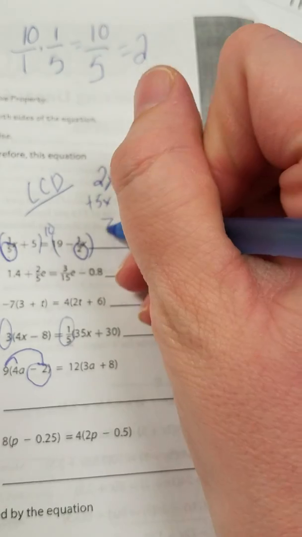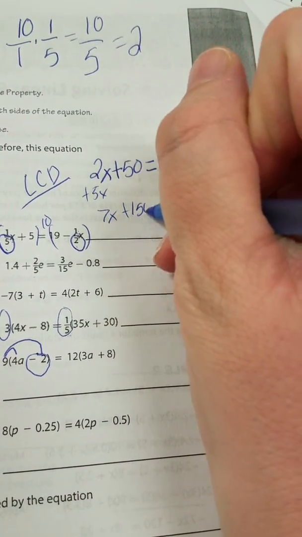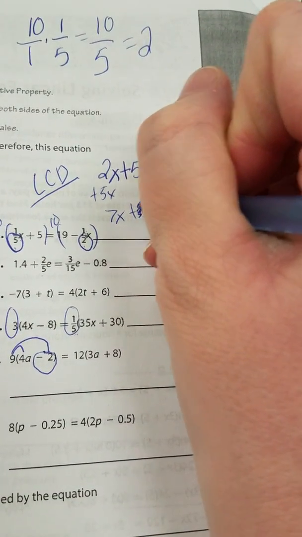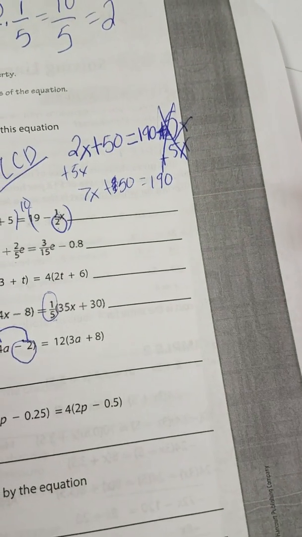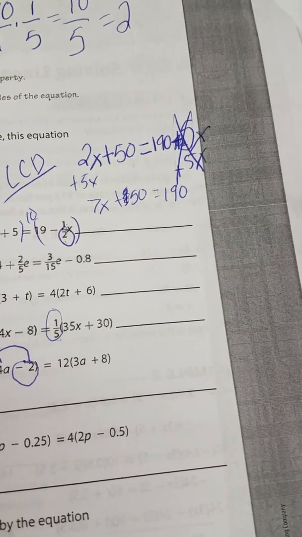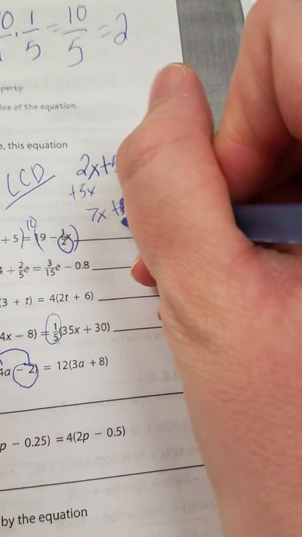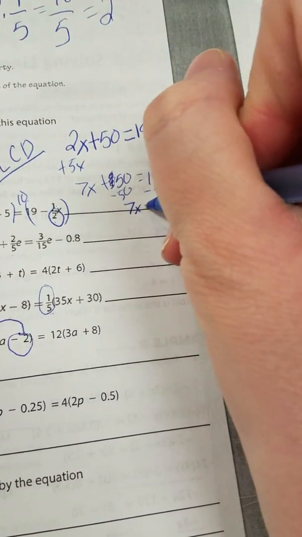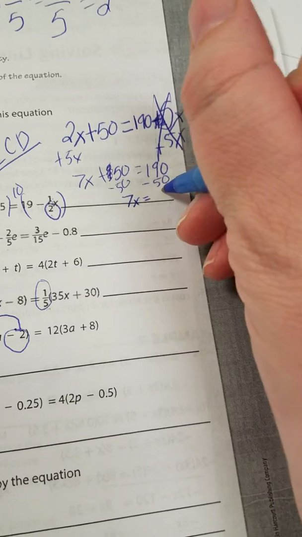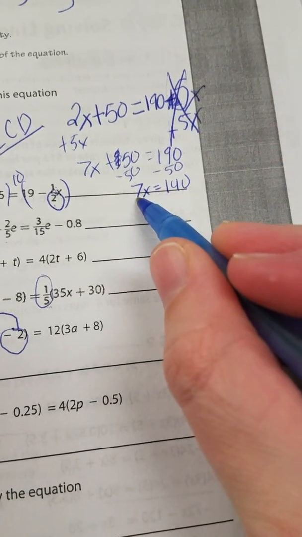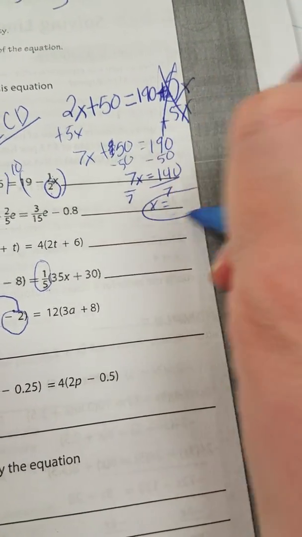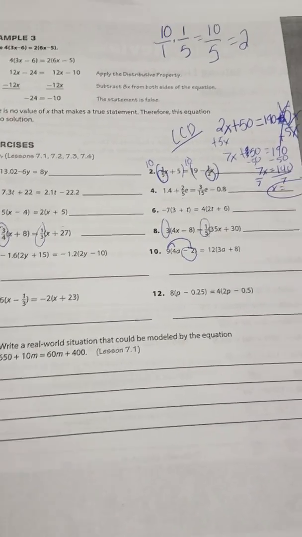So 5 plus 2 is 7. Plus 150 equals 190. I wrote 150. Oh my goodness. It is Thursday, late, and sorry, my brain's kind of not there. Okay, so now I subtract 50. I'm running out of room. 7x equals 9 minus 5 is 4, 140. Then you're going to divide by 7, divide by 7, so x equals, we'll let you do the division and figure that out. Okay, so this is what this side is.